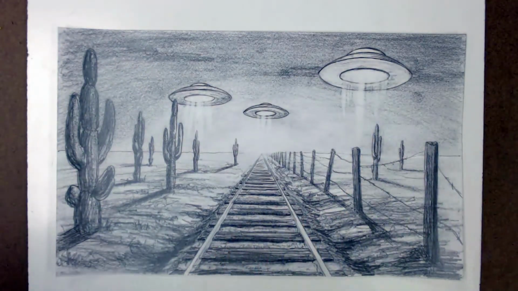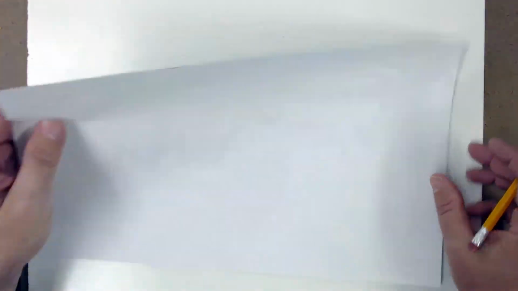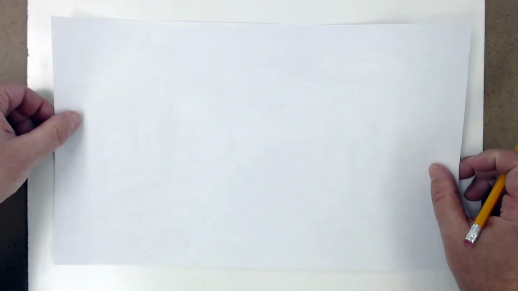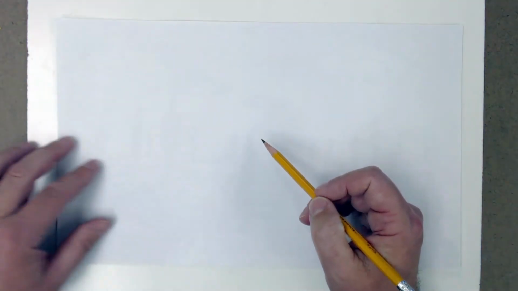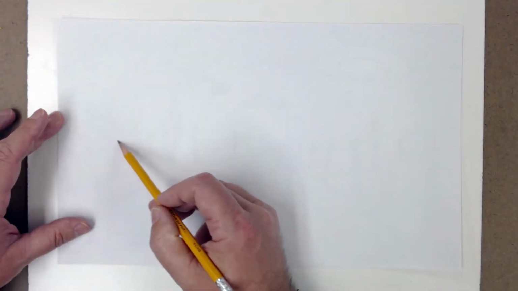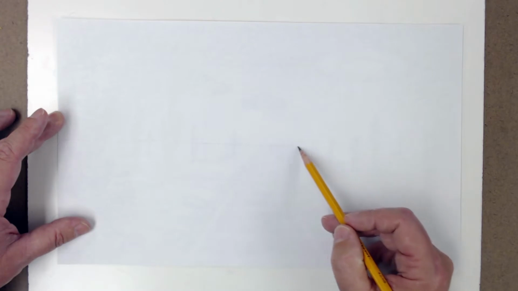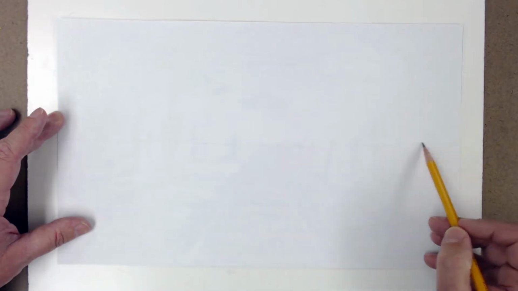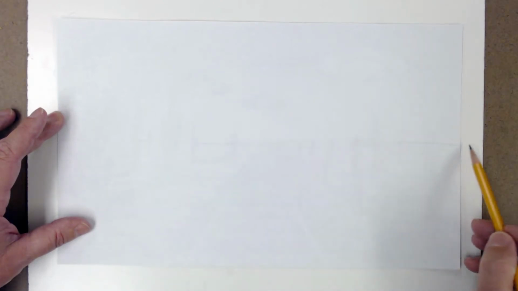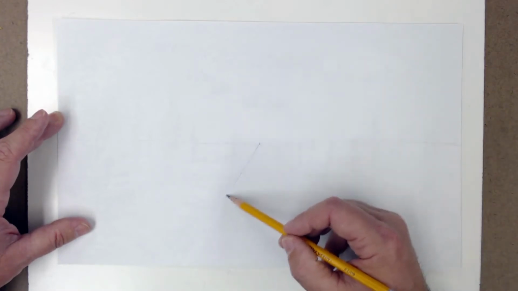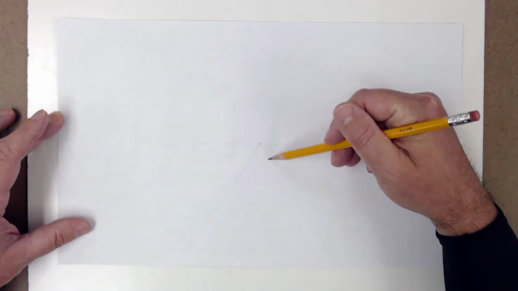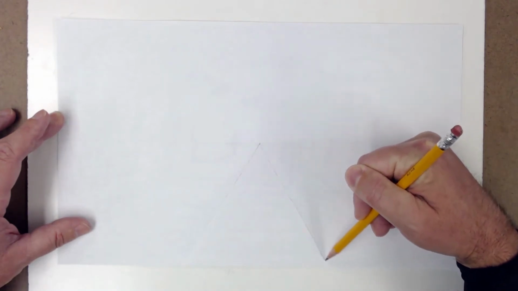So since I've worked out everything here, I'm going to put paper right on top of there, so I don't have to work it all out. But just like I would if I was drawing it totally from scratch, I'd have to figure out where I would have my horizon line. So right about there, right about the middle of the paper will be fine. And where am I going to put my train tracks? Like how wide they're going to be? Well, I don't know. Maybe about there would be good.